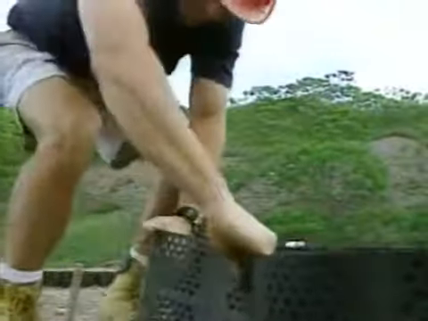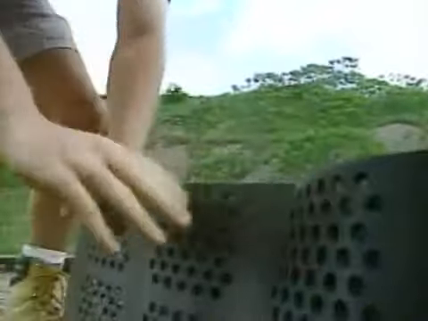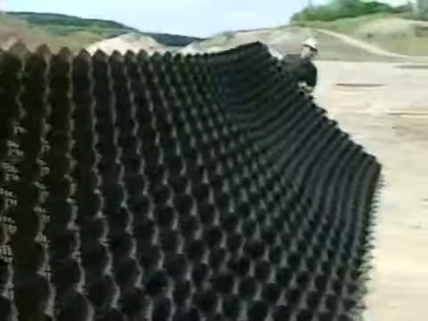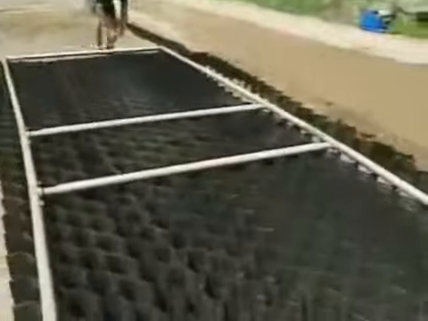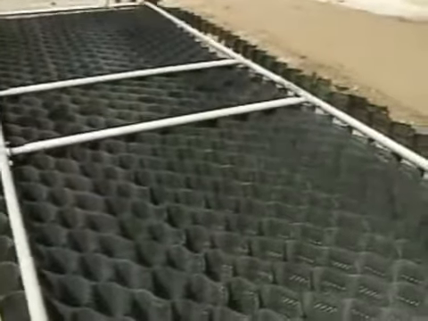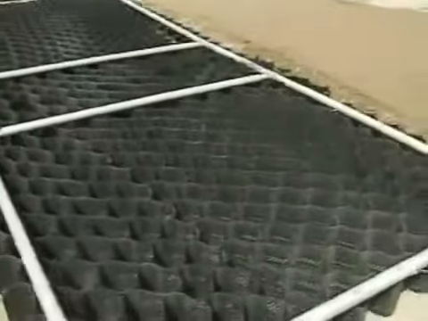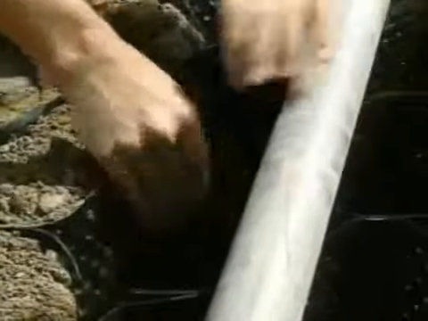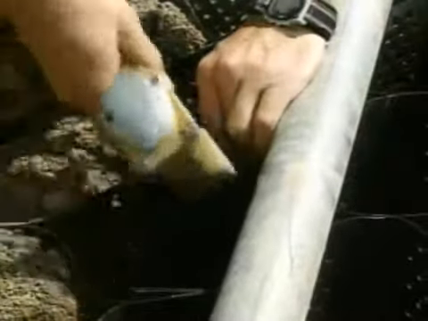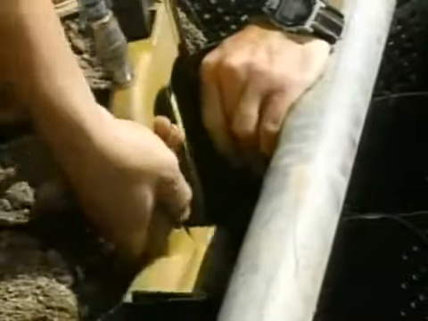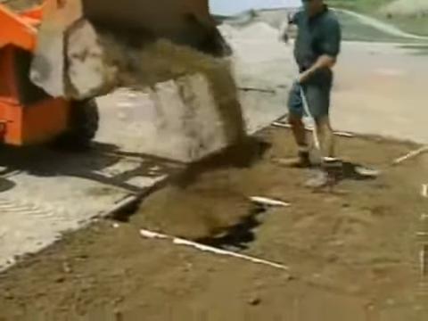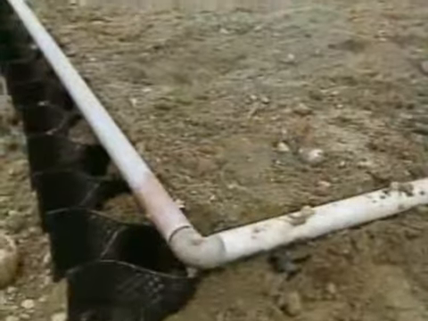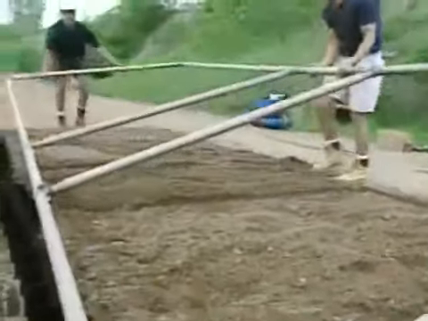Expand the Geoweb section so the end cells are hooked over the frame pins. Next, invert the frame and position the Geoweb section in place or next to an adjacent section. Once positioned, interleave the sides of adjoining sections and staple them together. Infill the Geoweb sections with specified material, removing the stretcher frame only after the section is backfilled.